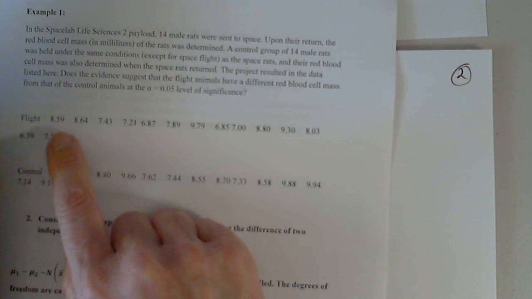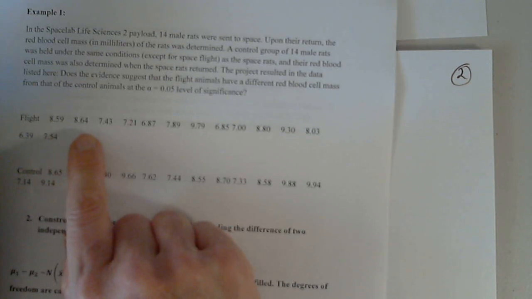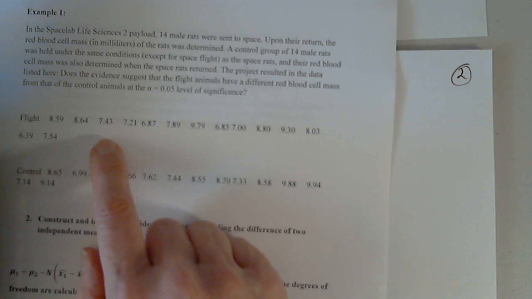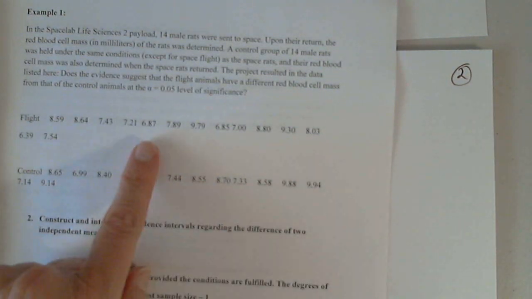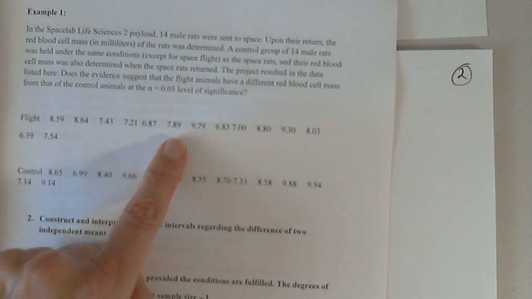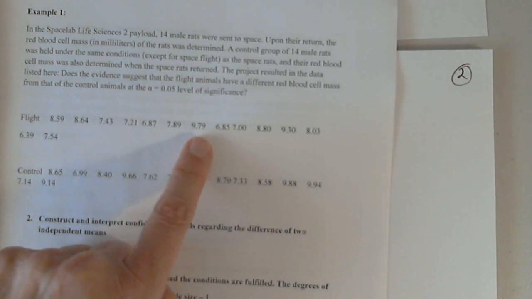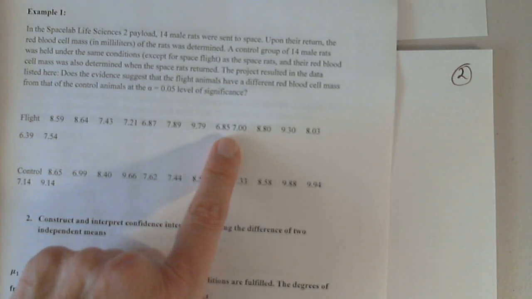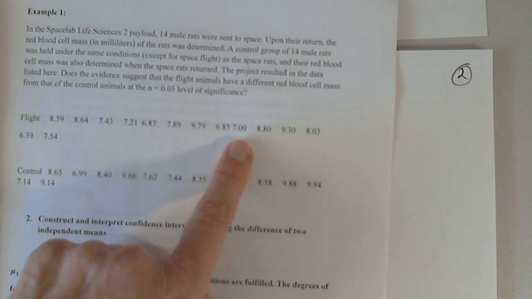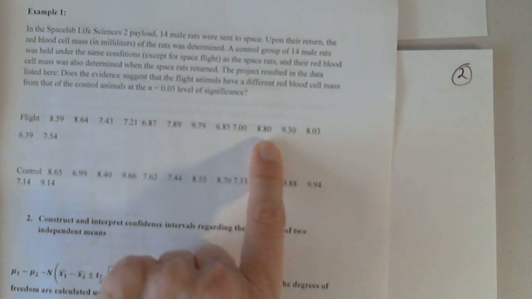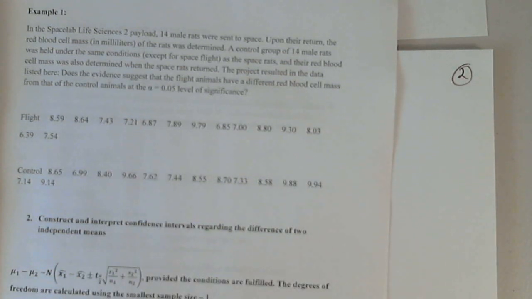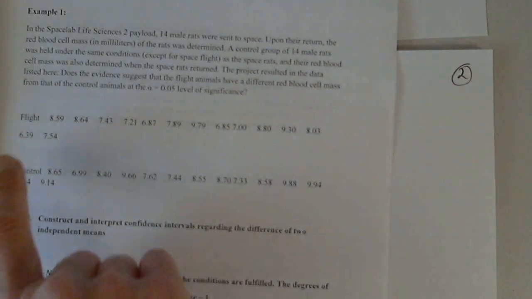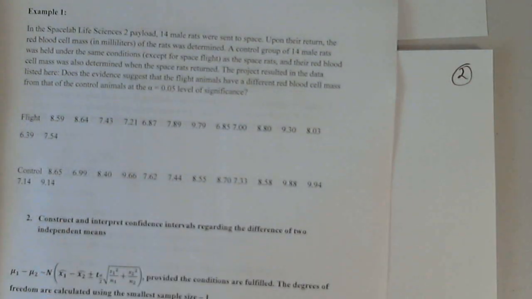8.59, 8.64, 7.43, 7.21, 6.87, 7.89, 9.79, 6.85, 7, 8.80, 9.30, 8.03, 6.39, and 7.54.